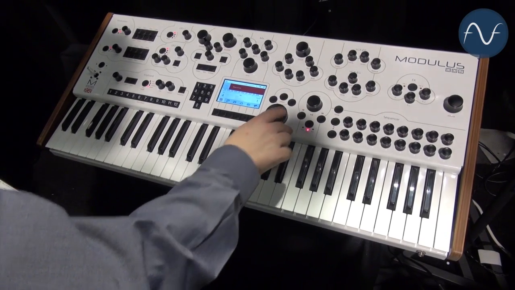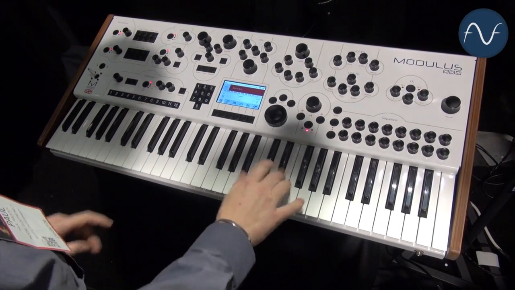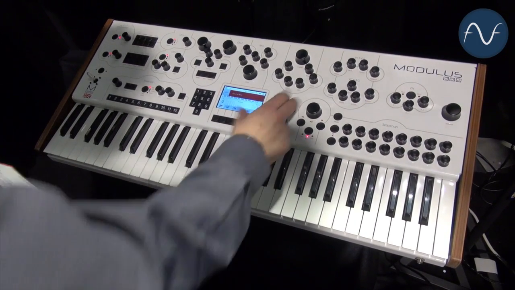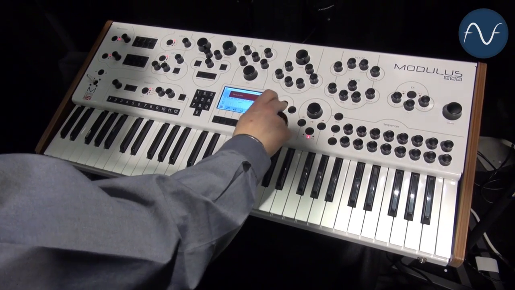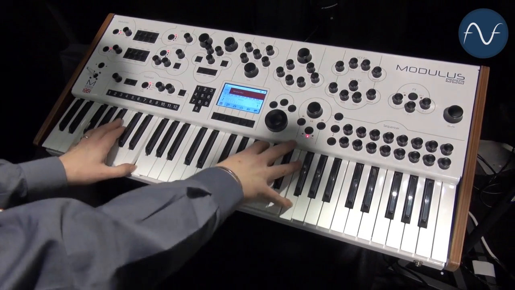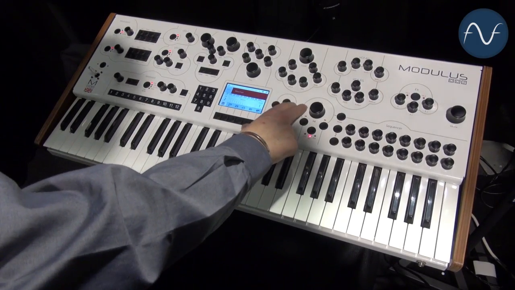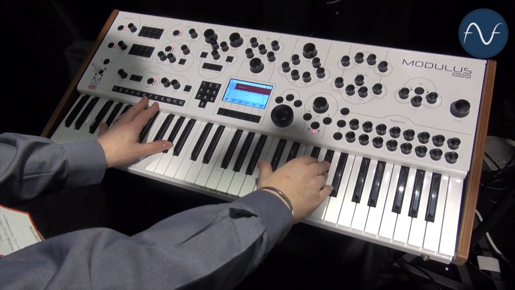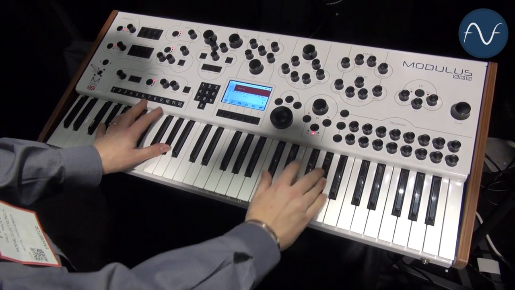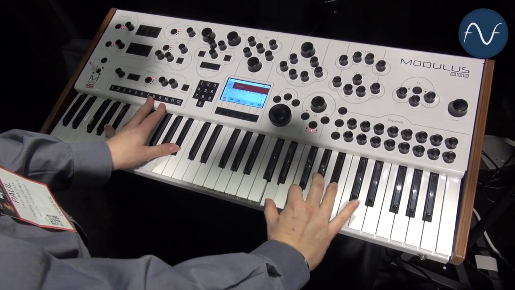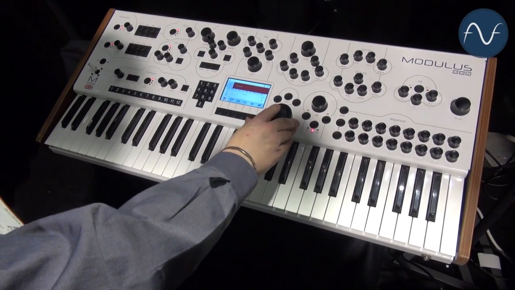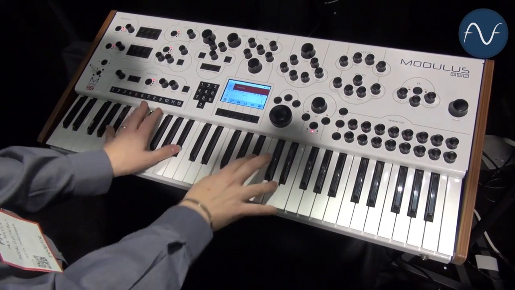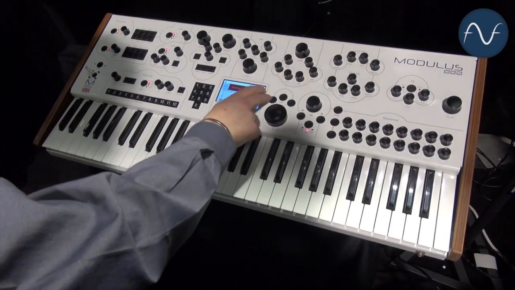What else have we got in here? Oh, there's a nice bell sound here. Great bell sound, beautiful warm pad. So we can do nice big warm pads and big evolving sounds. This is a good one. But we can also do all the classic sort of big sweepy sounds, classic sort of analog type sweeps.